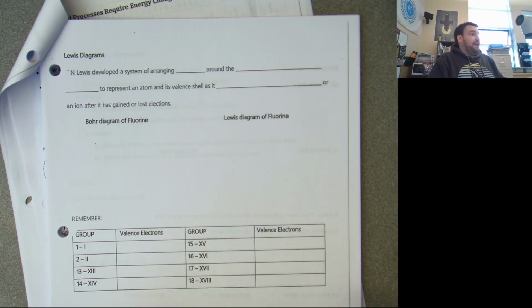When you're drawing the Bohr diagrams and the electrons are moving around and they're sharing, what portion of each atom did all of that happen in? All of the sharing, all of the transferring happened in a specific part of each atom. Where? Just the outside shell.